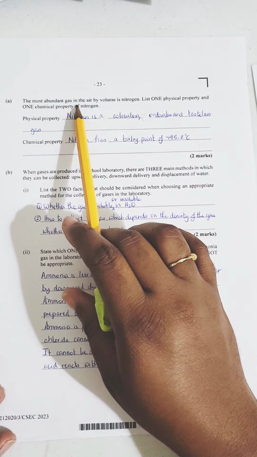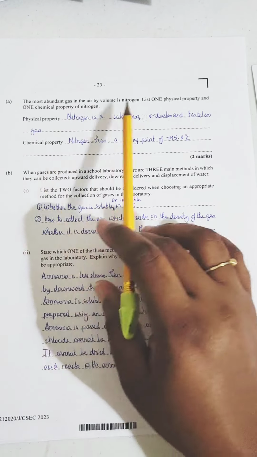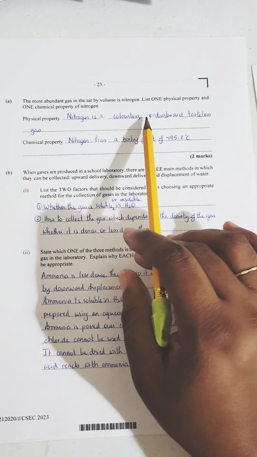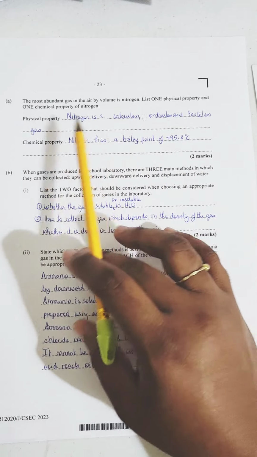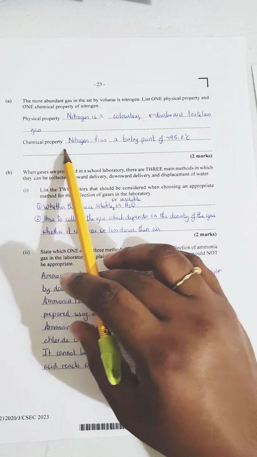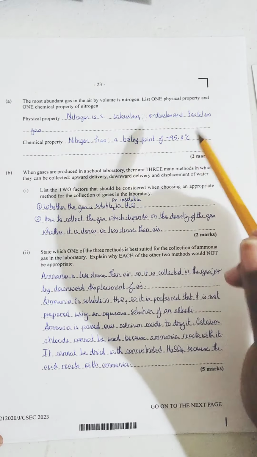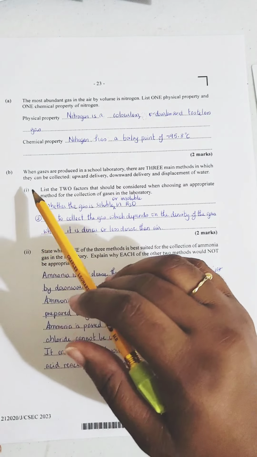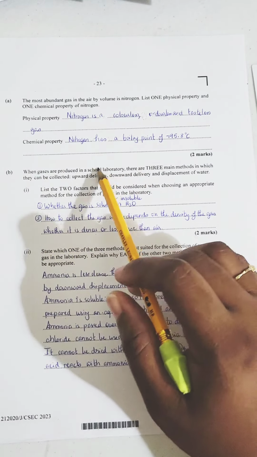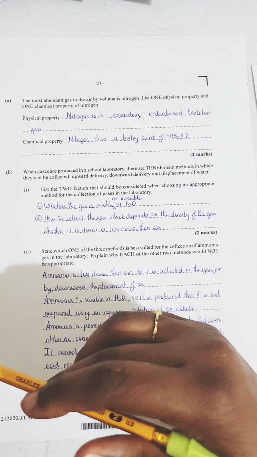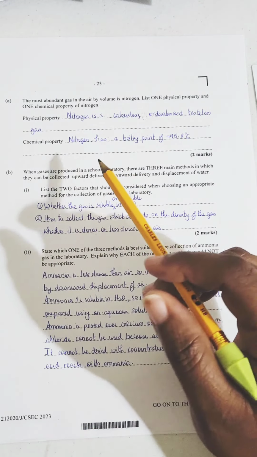the most abundant gas in the air. Okay, so we read that. So physical properties that nitrogen is colorless, it is odorless, and it is tasteless. So you write any one of those. And the chemical property is that it has a boiling point of negative 195.8 degrees Celsius. Okay, could have done boiling point, freezing point, density, anything like that.